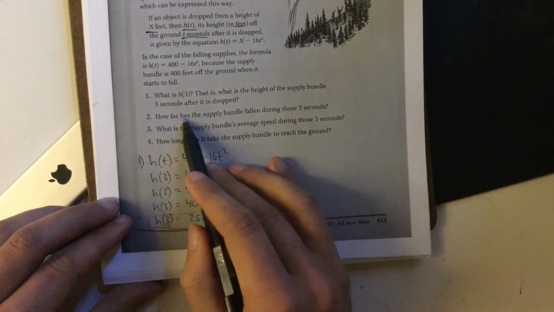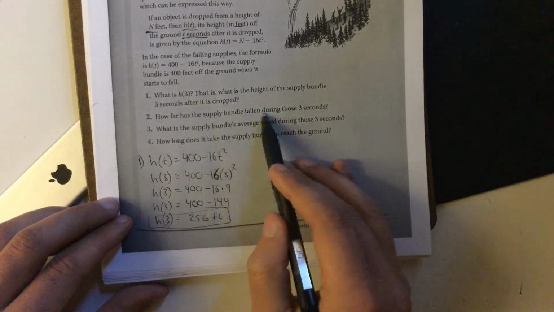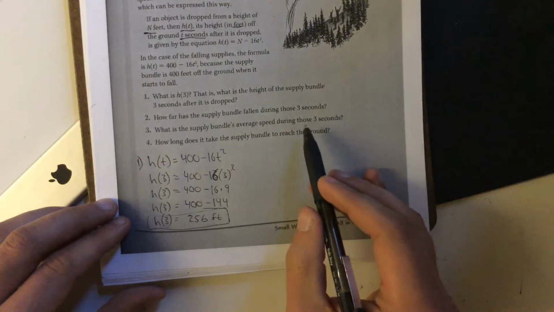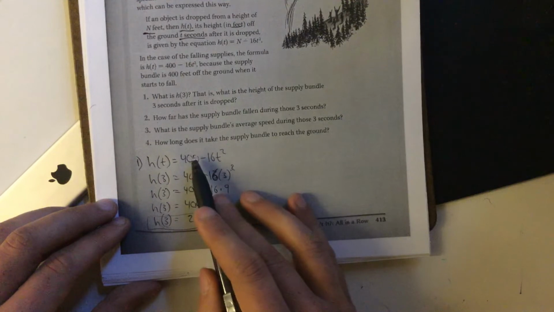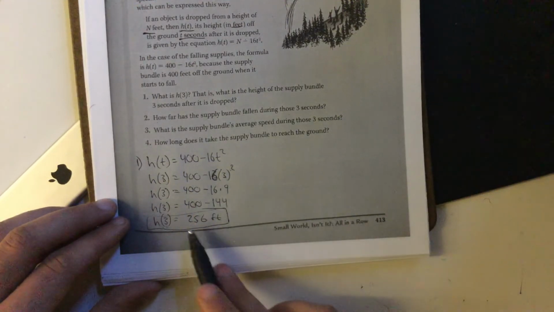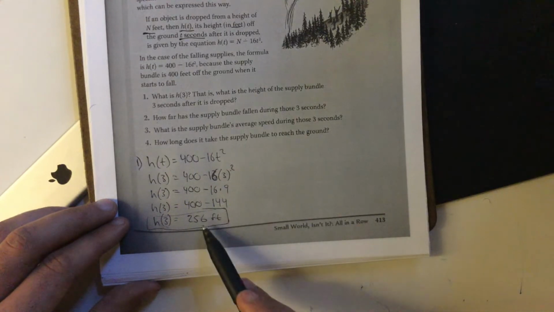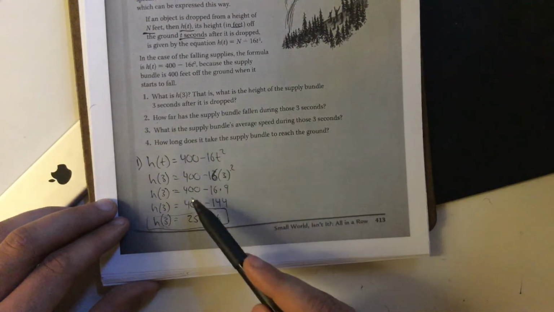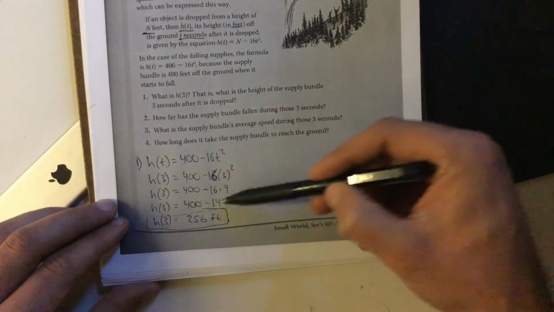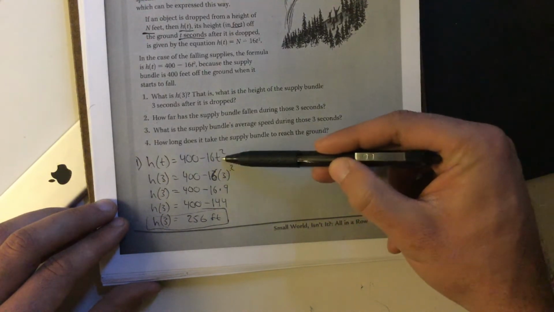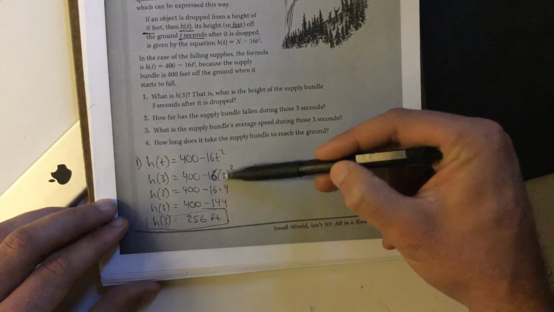Okay, how far has the supply bundle fallen during those 3 seconds? Well, let's think about that. If it started at 400 feet and now is at 256, what math did we do to get to that point? Well, didn't we just take this 400 and take away whatever this ended up being? Yeah, which was just the distance that it fell in t amount of seconds, which was 3.